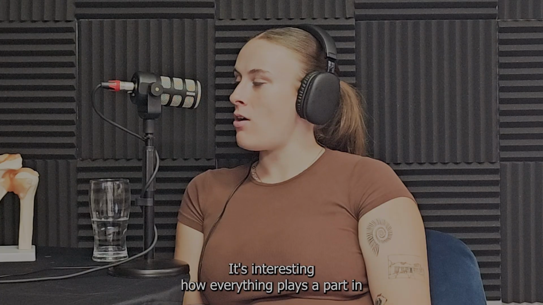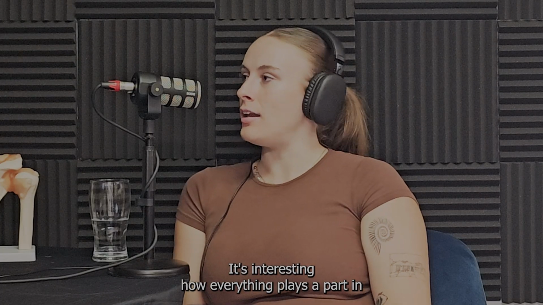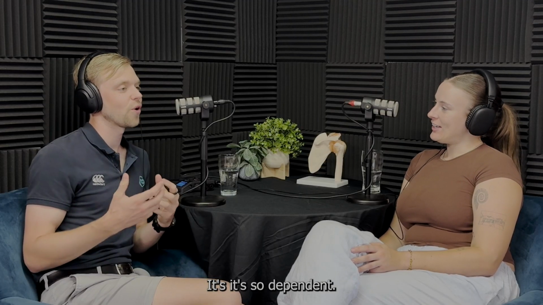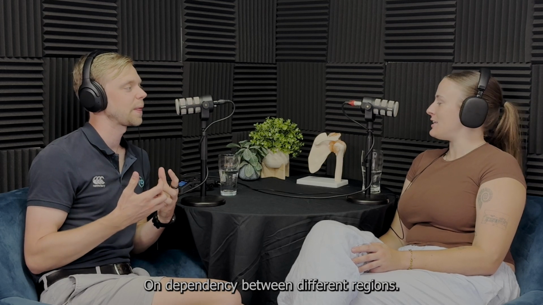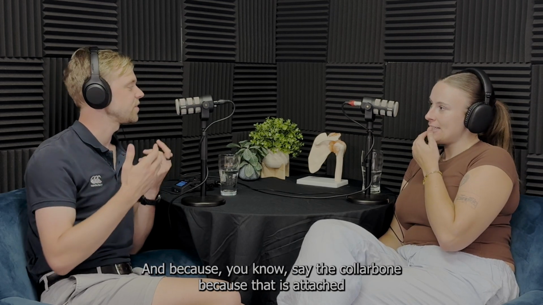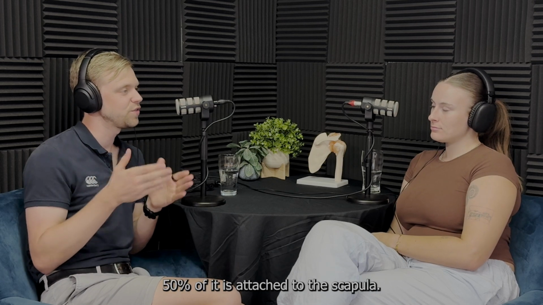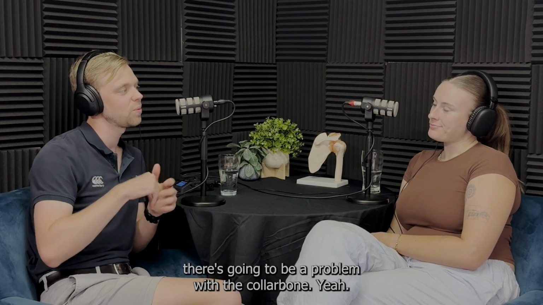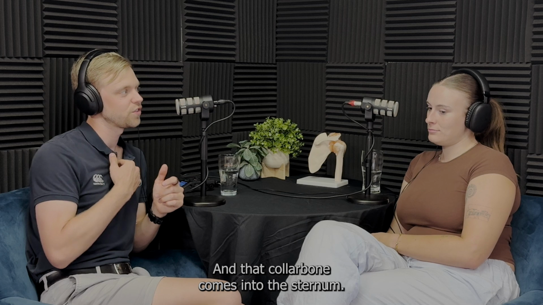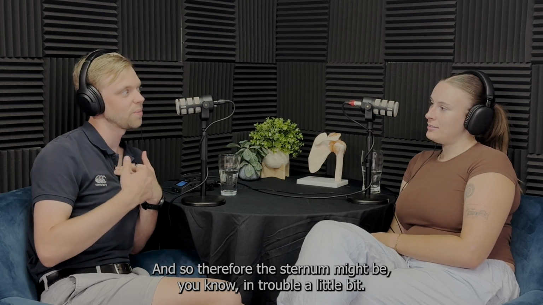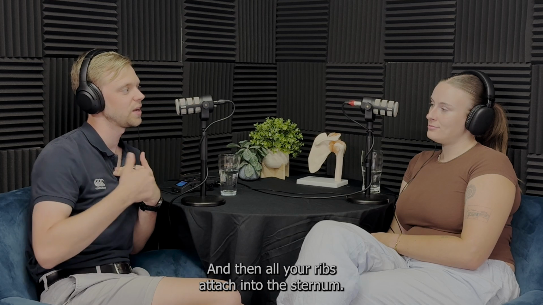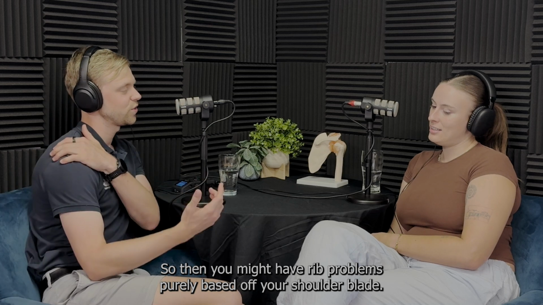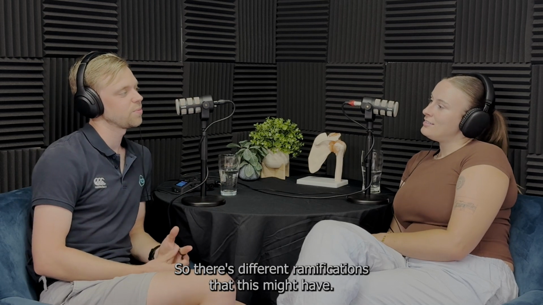It's interesting how everything plays a part in everything. Especially with the shoulder, everything is dependent on everything. There's interdependency between different regions in the shoulder. Say the collarbone, because 50% of it is attached to the scapula, if there is a problem with the scapula, there's going to be a problem with the collarbone. And that collarbone comes into the sternum, so the sternum might be in trouble a little bit, and then all your ribs attach into the sternum. So then you might have rib problems purely based off your shoulder blade. There are different ramifications that this might have.